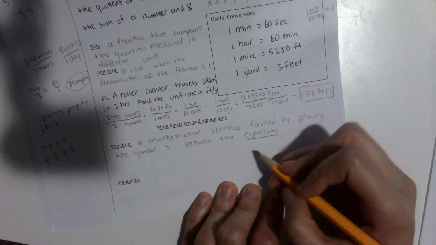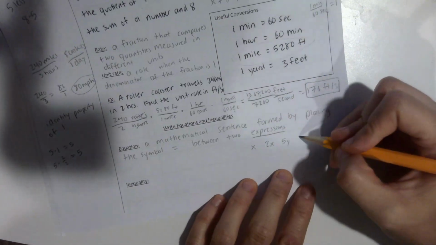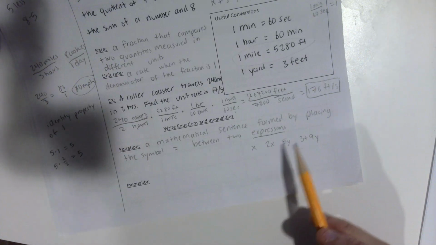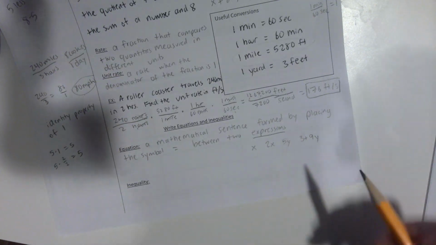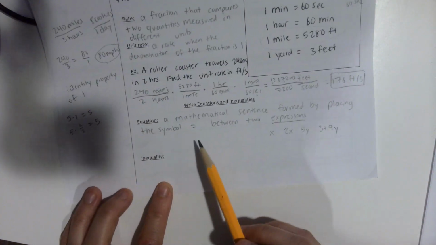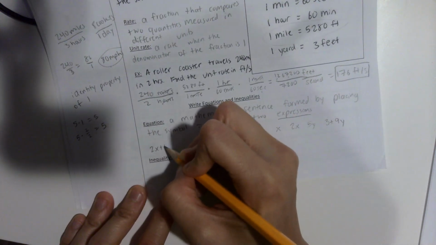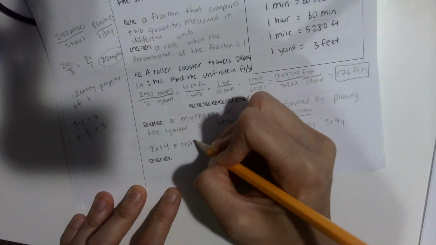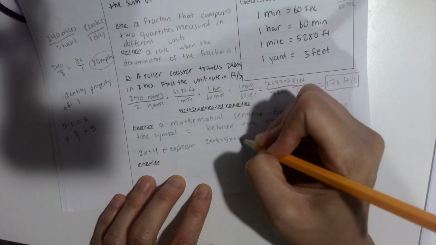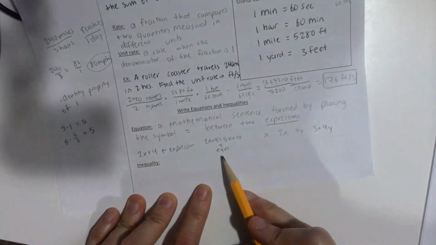Expression could be like x or 2x or 5y or 3 plus 9y, right? Expressions are just numbers and variables together with operations like plus or minus, but no equal sign. And then the way to make it an equation is you add the equal sign. So, for example, 2x plus 4 is an expression. 2x plus 4 equals 5x plus 10. Now this is an equation. So I abbreviated it EQN, equation.